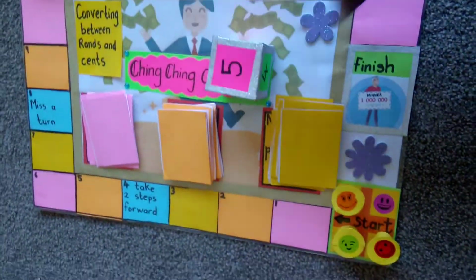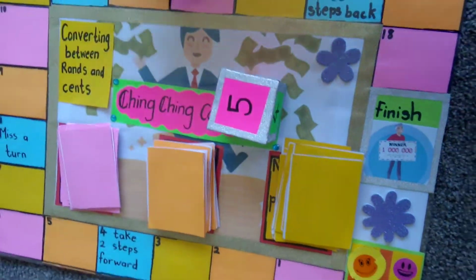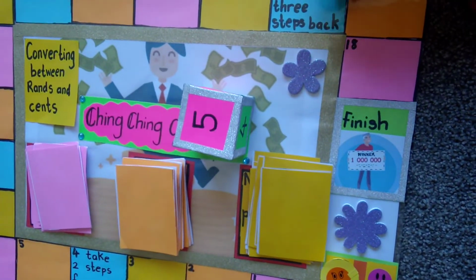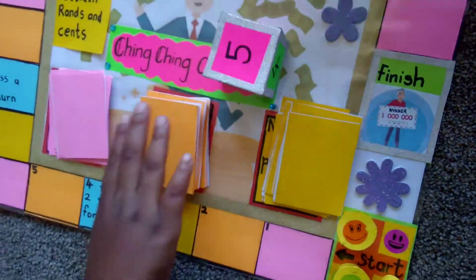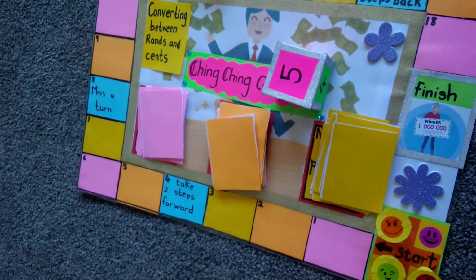It landed on 5. So you move 5 spaces. You go 1, 2, 3, 4, 5. It says take 3 steps back, which is 1, 2, 3. It landed on the orange one. So you take your orange card. You read the instruction.